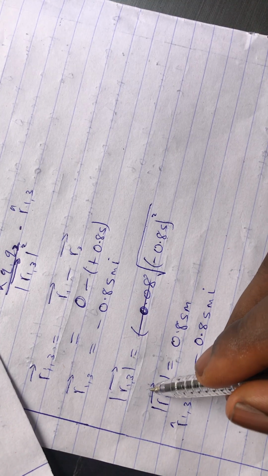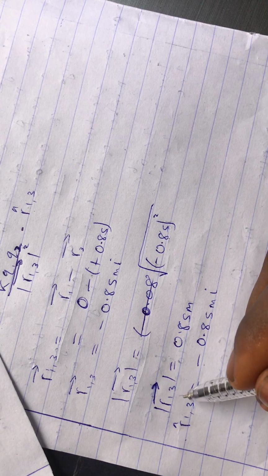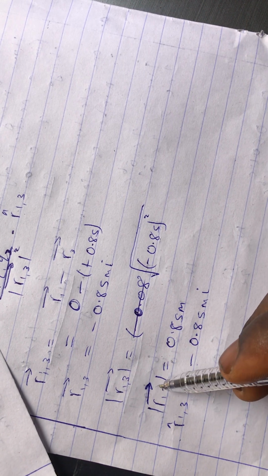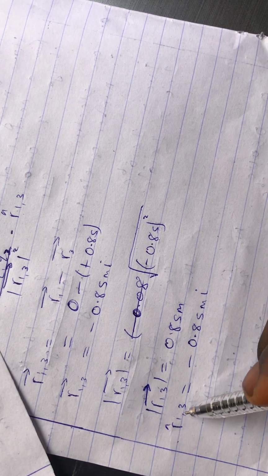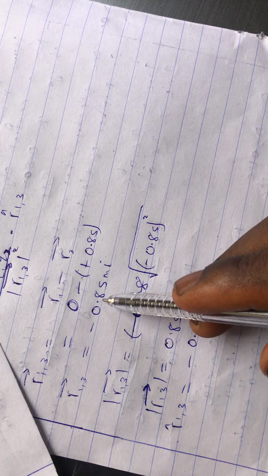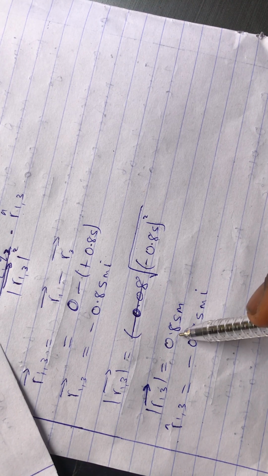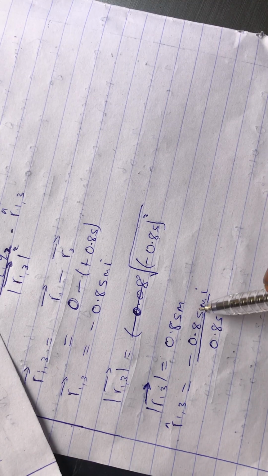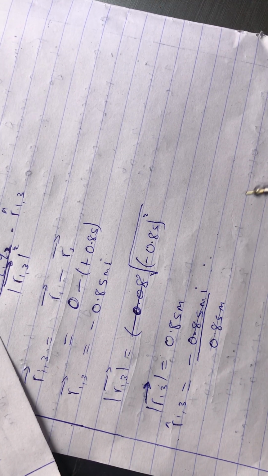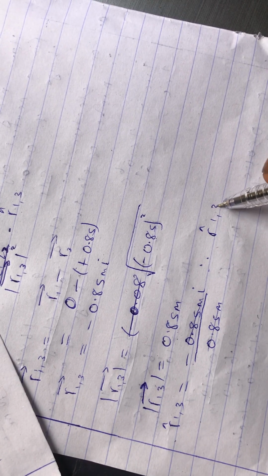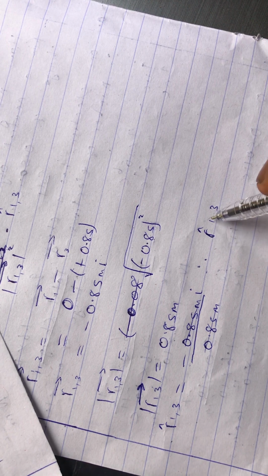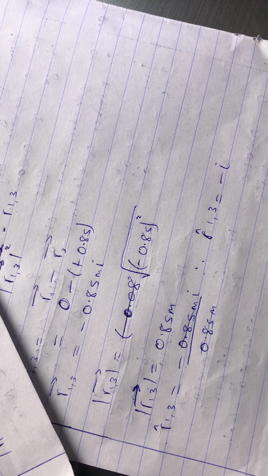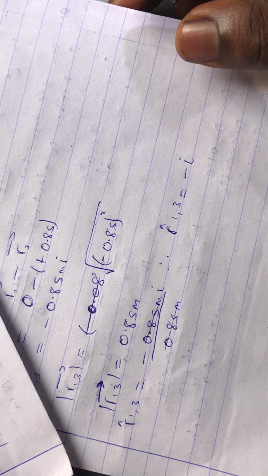I always differentiate everything. When you are doing unit vector, this one here represents magnitude, this one here represents the position, and this one here represents your unit vector. Position, magnitude, unit vector. So if you want to get your unit vector, you divide your position vector over your magnitude, and what we got as magnitude is 0.85. So divided by 0.85, what do you observe? You have 0.85 meters here. This one will cancel this one. Therefore, your unit vector R hat 13 will be equal to minus i. Just listen attentively.